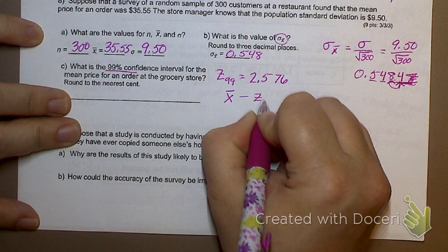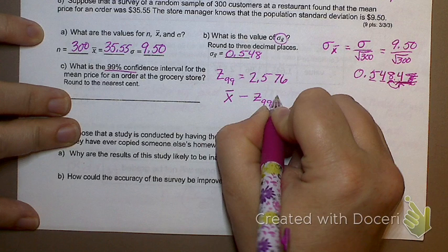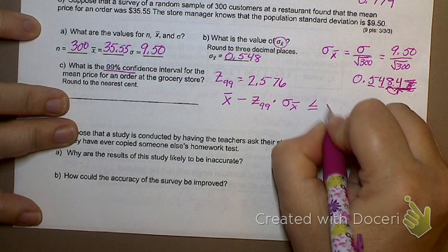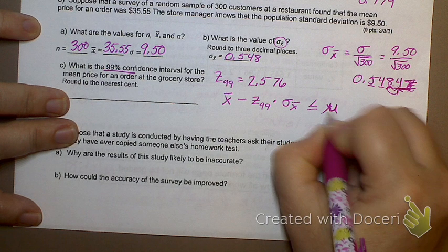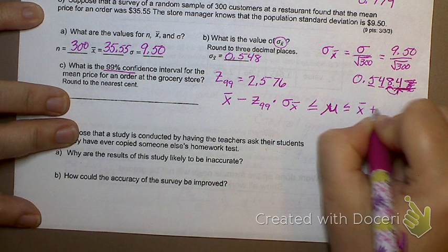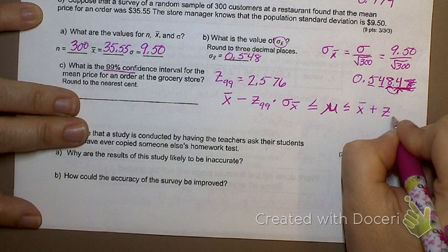So I am going to subtract Z sub 99 times the standard deviation of X bar. And I'm also going to, what? This should be mu, not X bar. I'm also going to add Z sub 99 times the standard deviation of X bar.